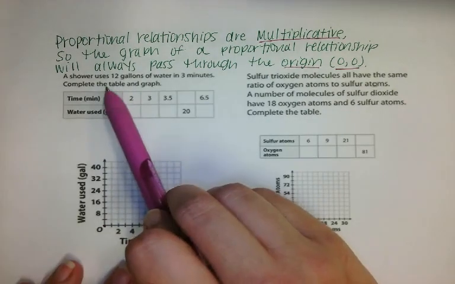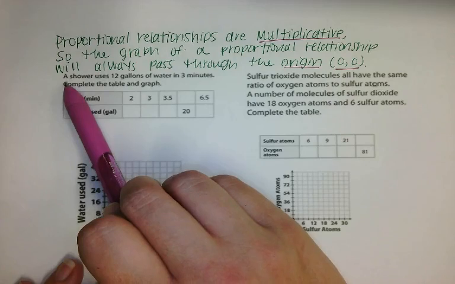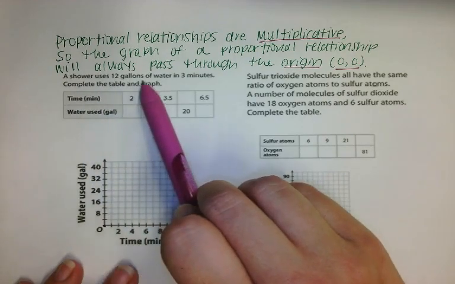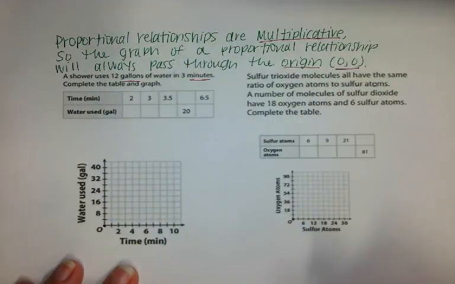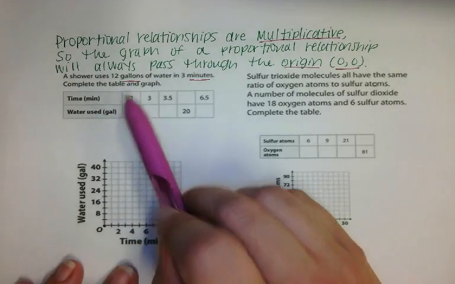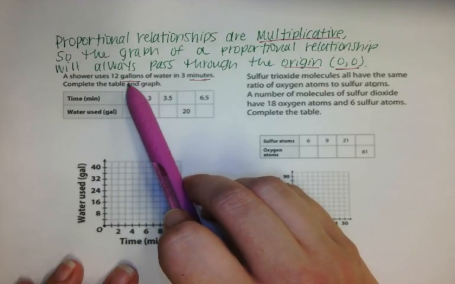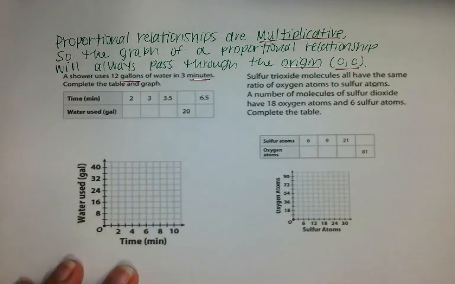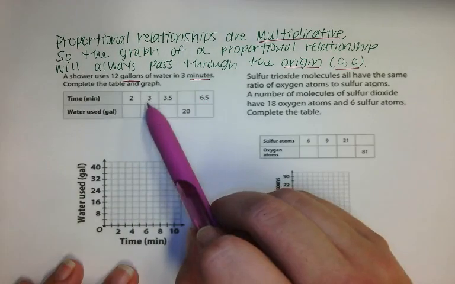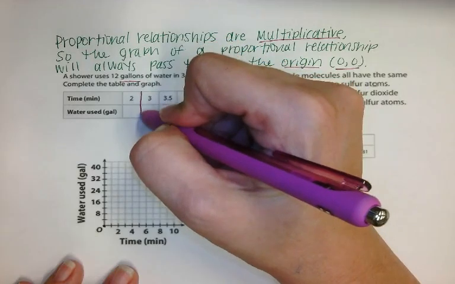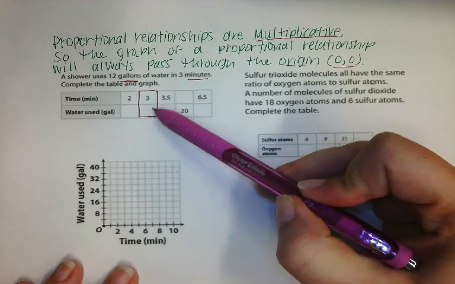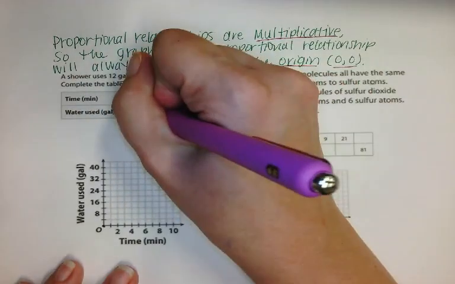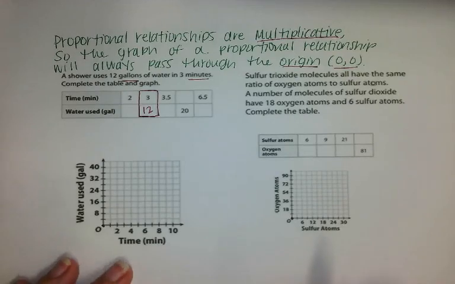Okay, so we've got a proportional relationship here. It says a shower uses 12 gallons of water in 3 minutes. So we're comparing gallons to minutes. Complete the table and graph. So we want to use the information that we do know, which is that it uses 12 gallons in 3 minutes, to solve for information that we don't know. Here is where I'm actually going to start on this table because it lists 3 minutes and I know that after 3 minutes 12 gallons of water have been used.